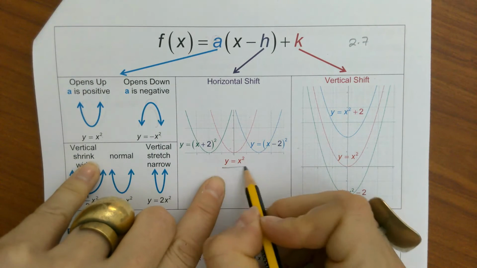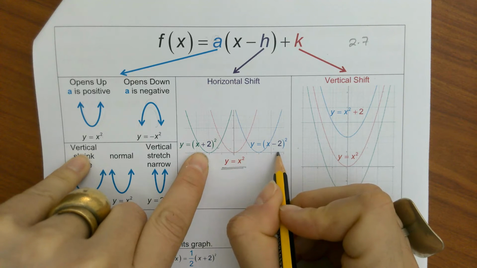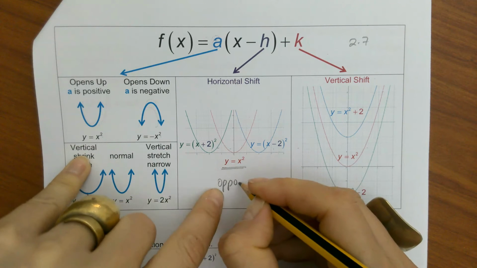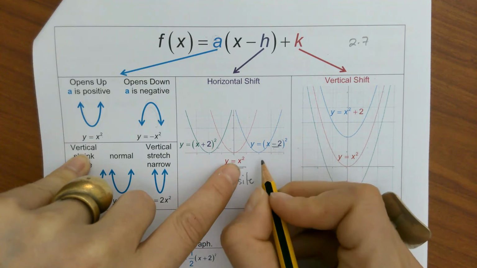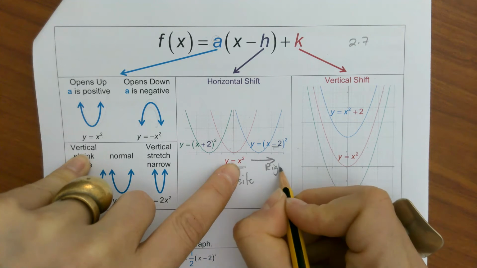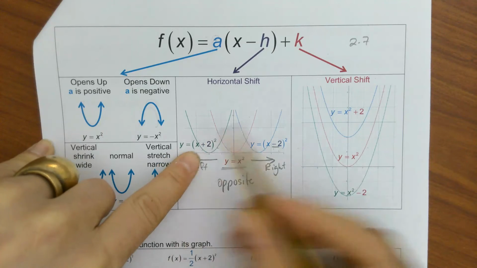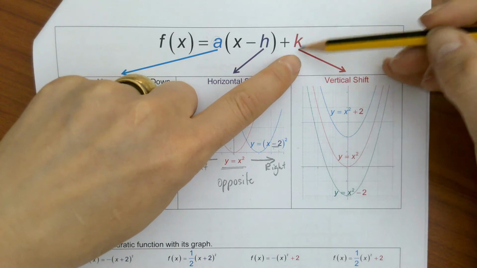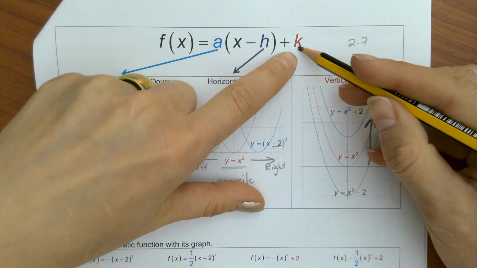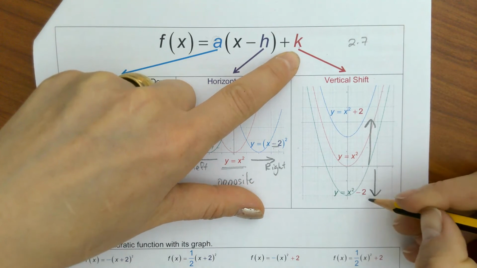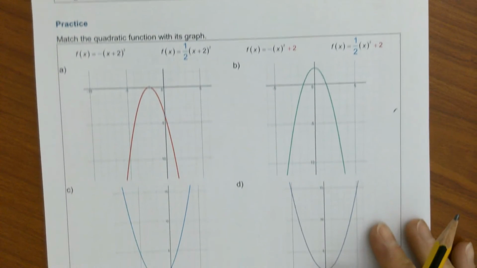Here's my parent parabola, my normal one. But if I add these two numbers inside the brackets, you have to remember inside it's going to be opposite. So if I have a negative 2 on the inside of the bracket, it means right 2. And if I have a positive, it's going to move it left 2. But here, if I have a positive number on the outside, it's going to move it up 2. And if I have a negative number here, it's going to move it down 2. So let's just do a little review of that.